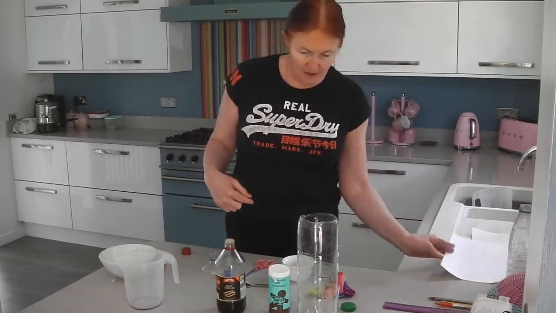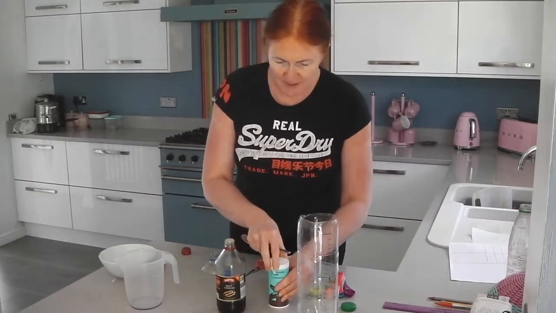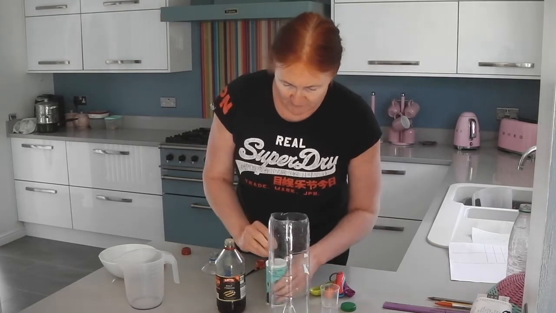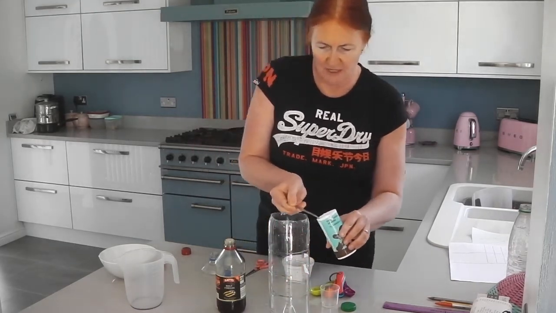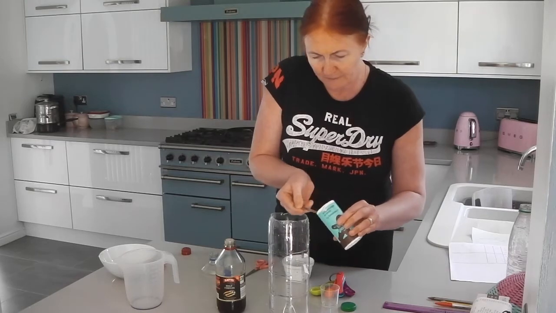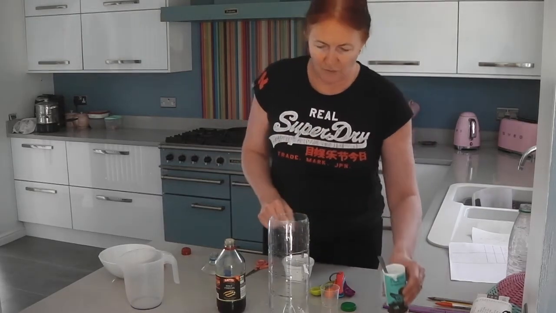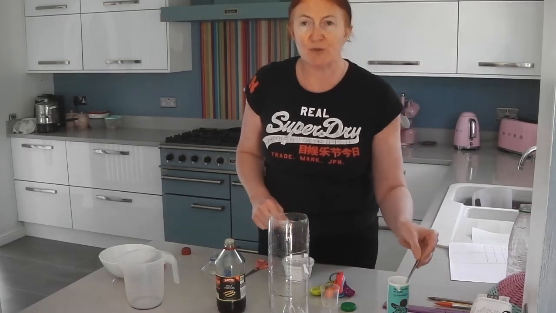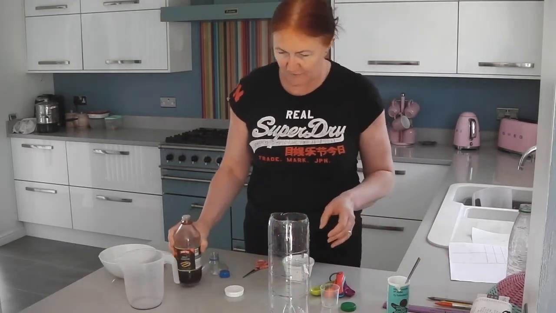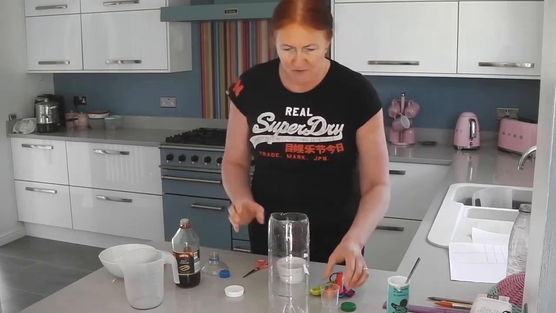So I'm going to start by putting some of my bicarbonate of soda into the bottom of my DIY measuring jug. So I'm going to go for 10 millilitres of the bicarbonate of soda. So that's 2 teaspoons, because each teaspoon is 5 millilitres. And then I'm going to change how much vinegar I add.